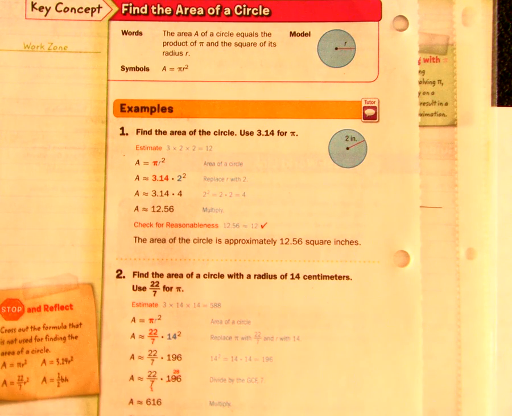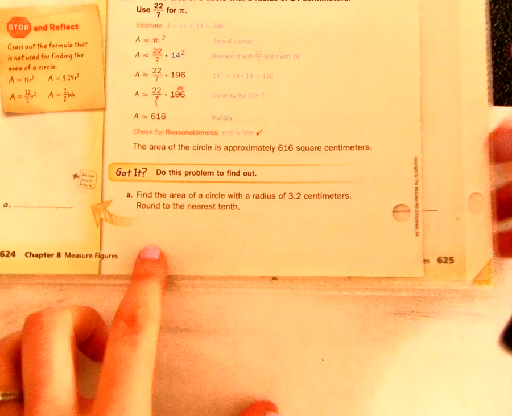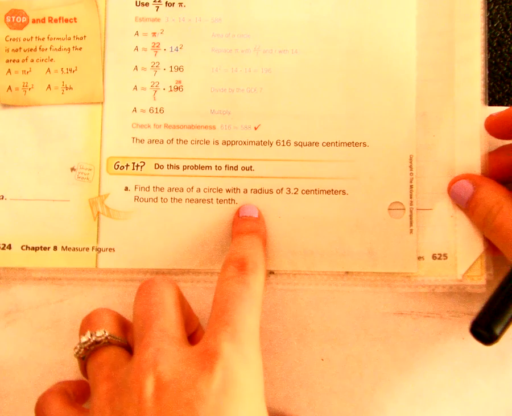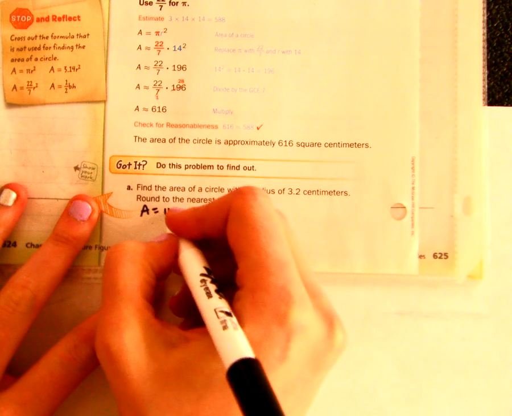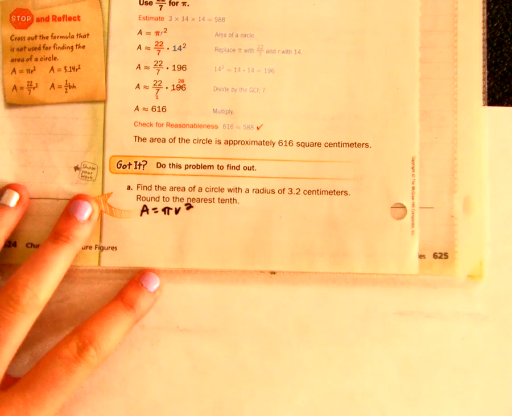Okay, if we look at example A, we need to find the area of a circle with a radius of 3 2/10 centimeters and round to the nearest tenth. So I'm always going to start with my formula. So I know area is pi r squared. Okay, then I'm going to fill in what I know.